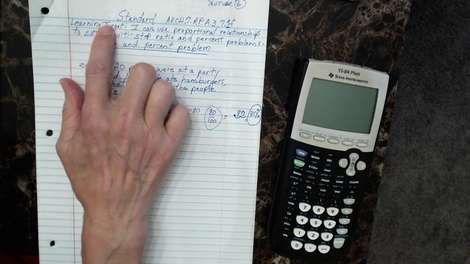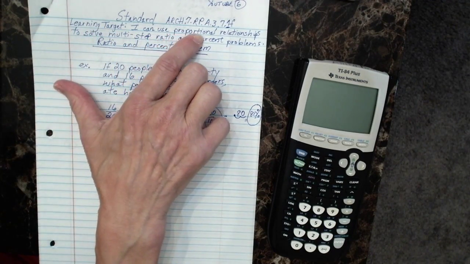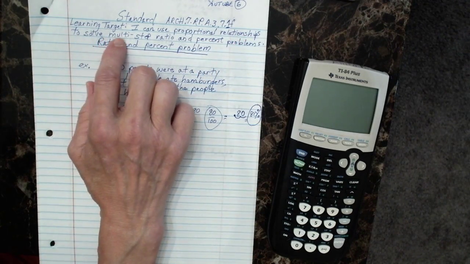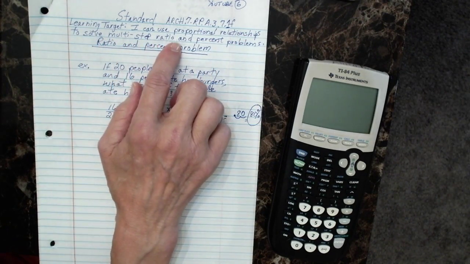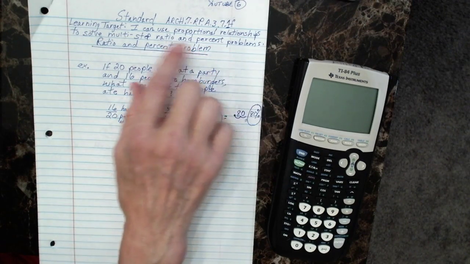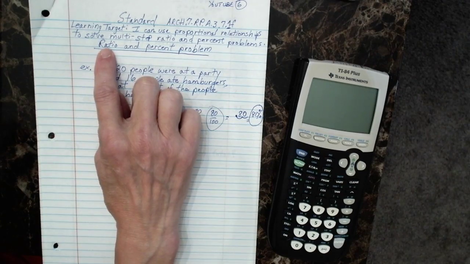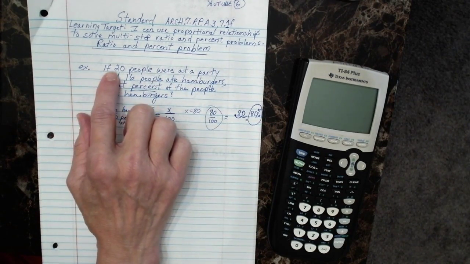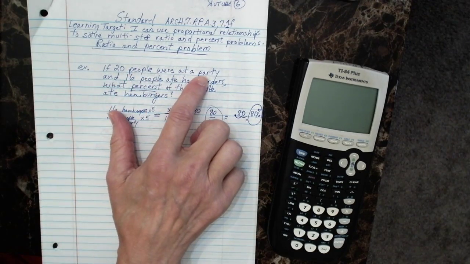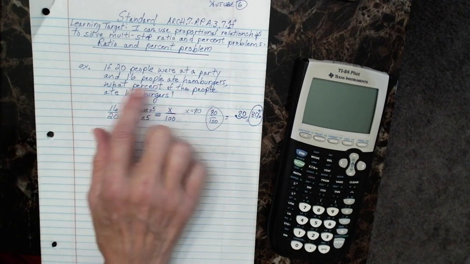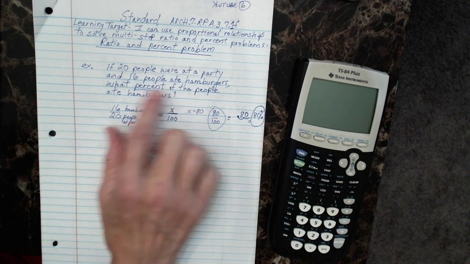The learning target is I can use proportional relationships to solve multi-step ratio and percent problems. So we will start with a ratio and percent problem. For example, if 20 people were at a party and 16 people ate hamburgers, what percent of the people ate hamburgers?